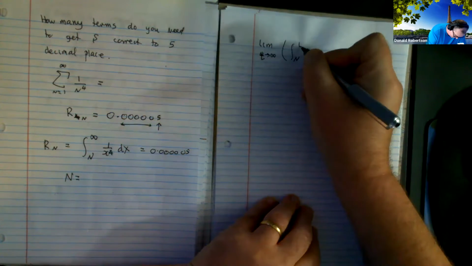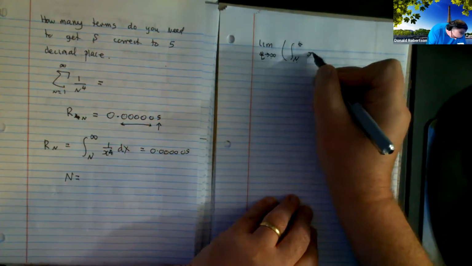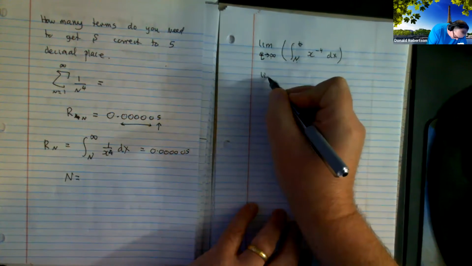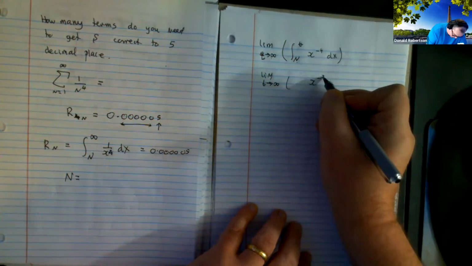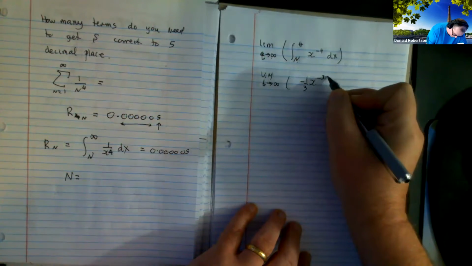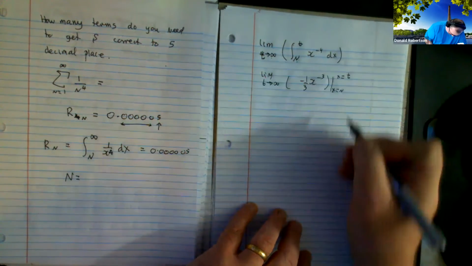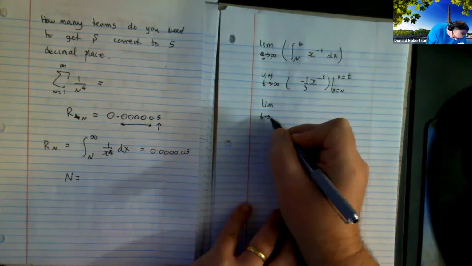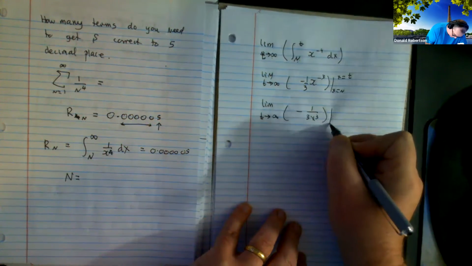Oh, it's a t, good. So it's a limit as t tends to infinity of this fella, which is going to be the limit as t tends to infinity of, add 1 to the power, divide by the new power, evaluated at n and evaluated at t. And that's going to be the limit as t tends to infinity of that guy again.